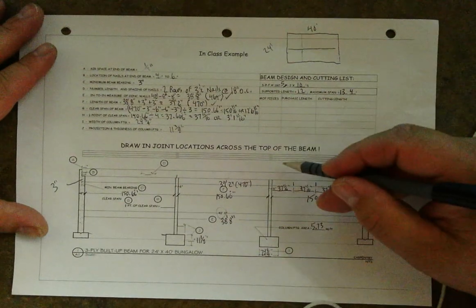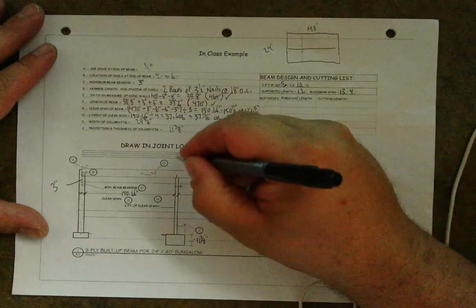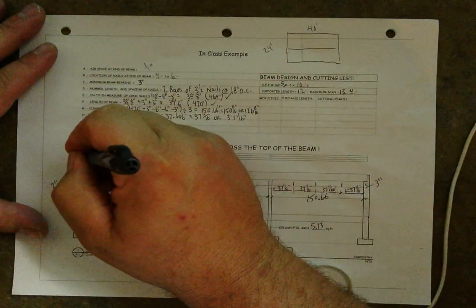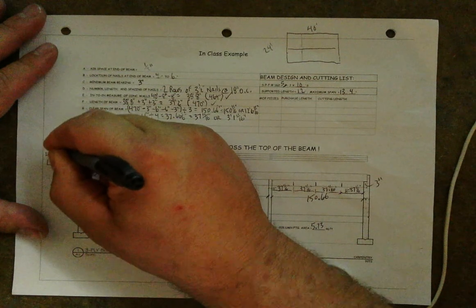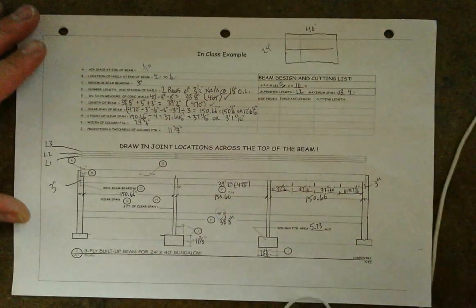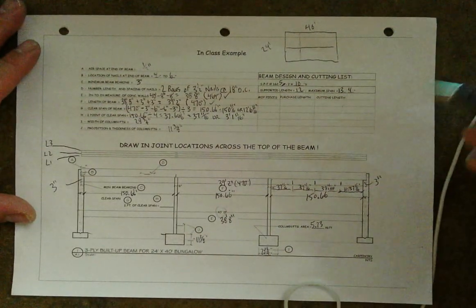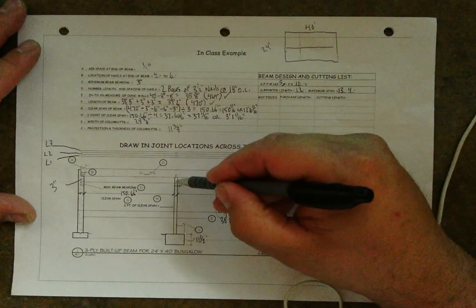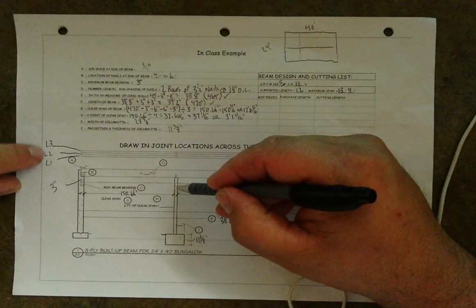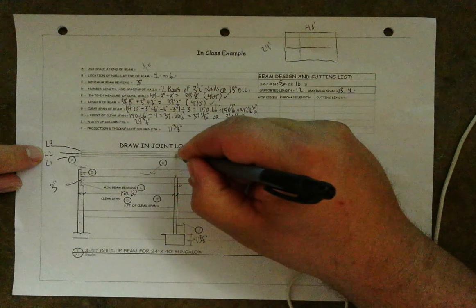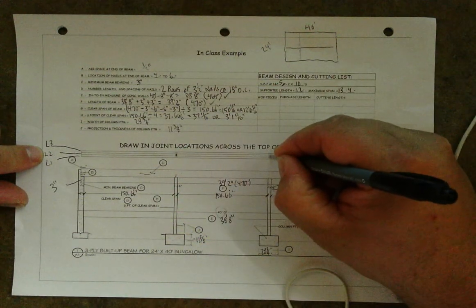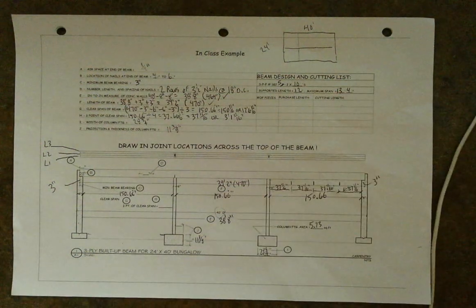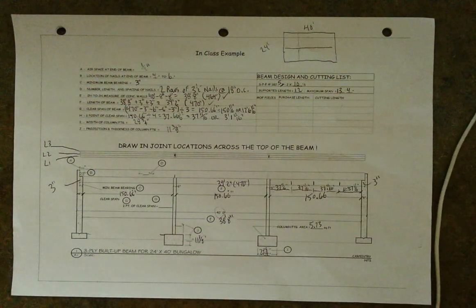So I'm going to try and do the drawing on here as well. I think in class I started off by maybe labeling the layers. So that's L1, that's L2, and then that's L3. Okay? So I'm going to start off by putting my joint over the column on the center ply, which is L2. I'm just going to put a joint right there, and do the same thing over here. Just for ease of construction, I have those joints on the middle plies resting right on top of columns.